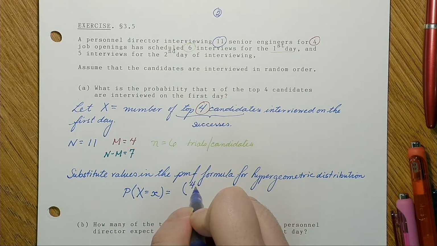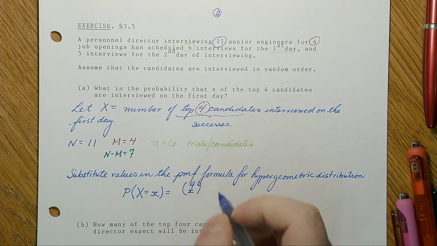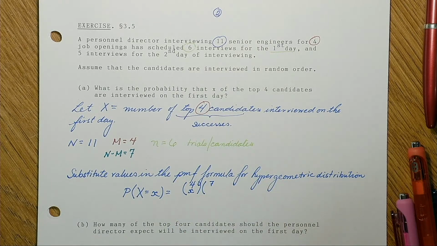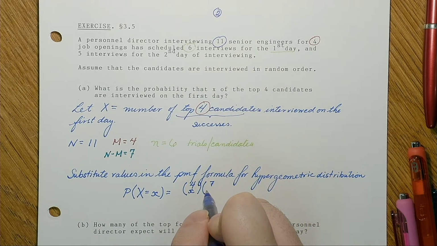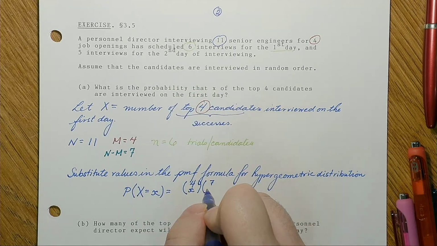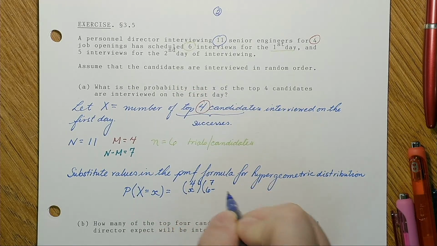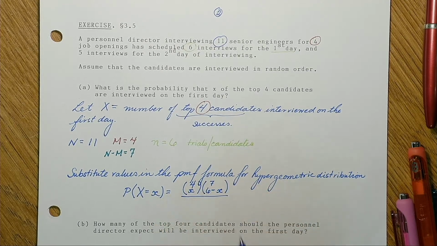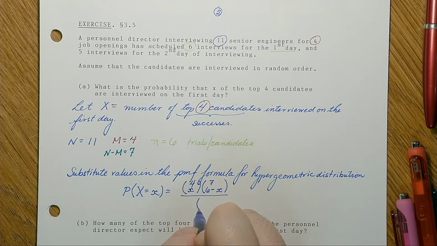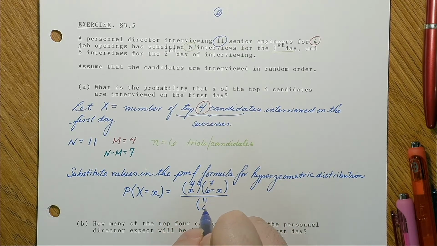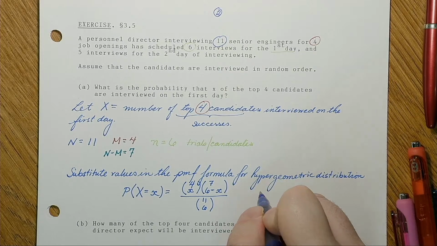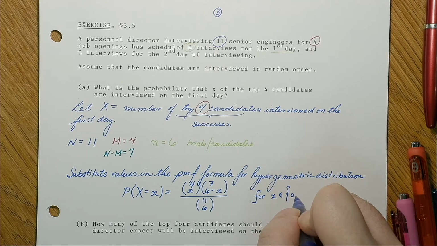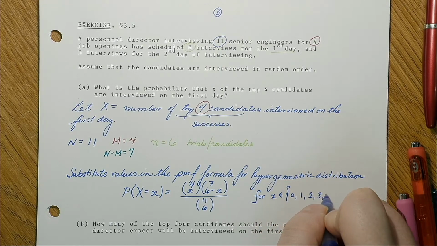So we'll say there's 4 top candidates, and we're choosing x of them, which means that I'm left with 7 of the candidates we don't want. There's 6 in total on that day, so we'll have 6 minus x. And the total ways that we can do that, there's 11 candidates, and we have 6 interviews. And that is for x in the set 0, 1, 2, 3, and 4.